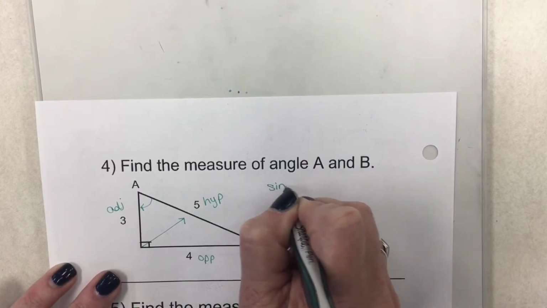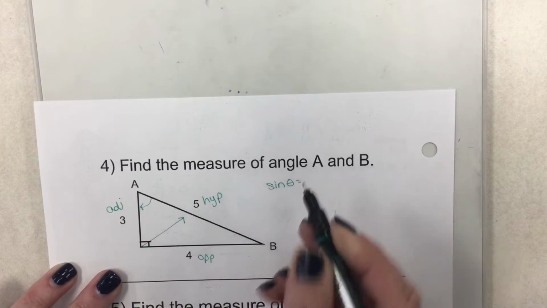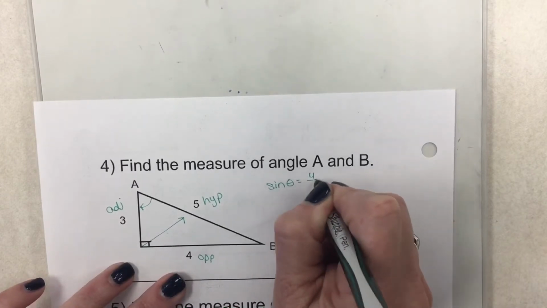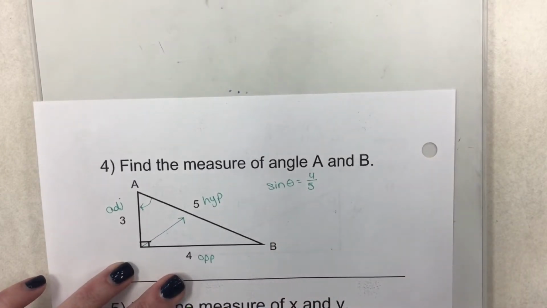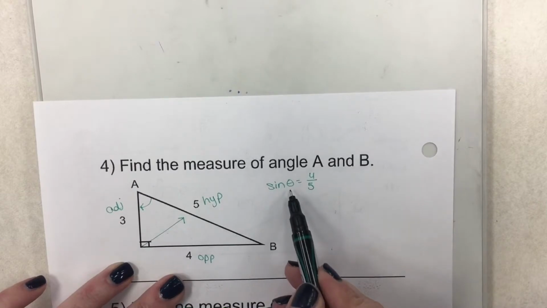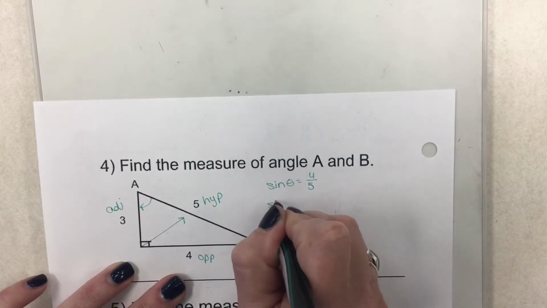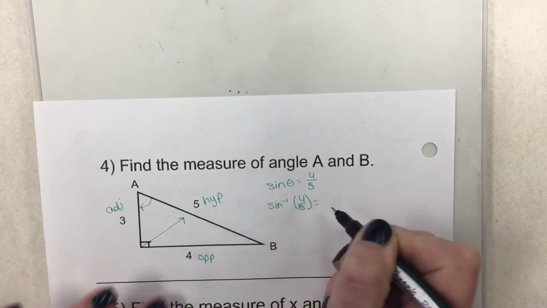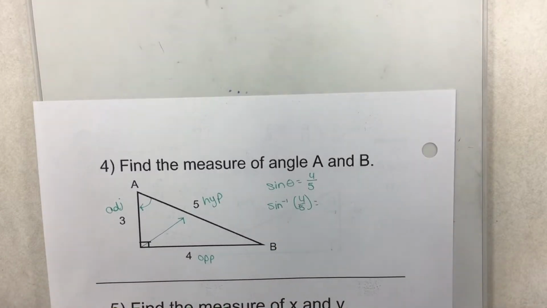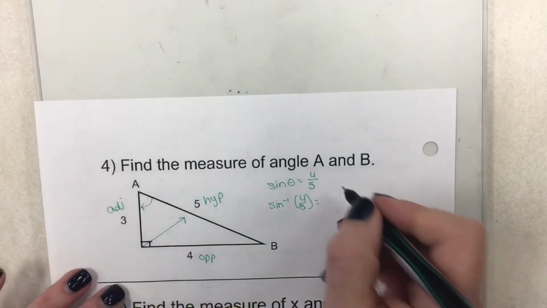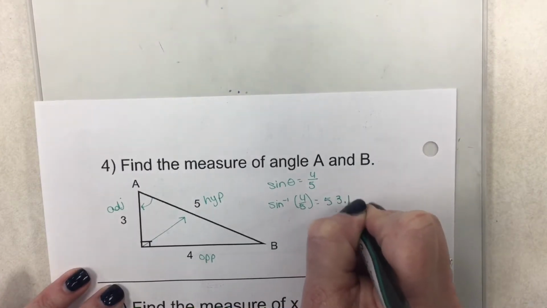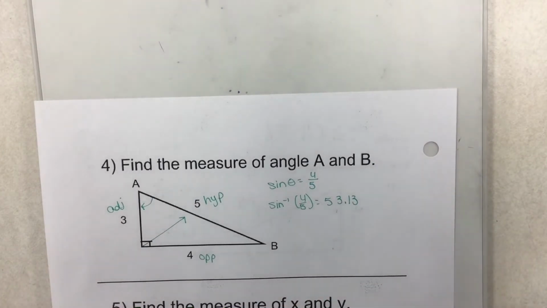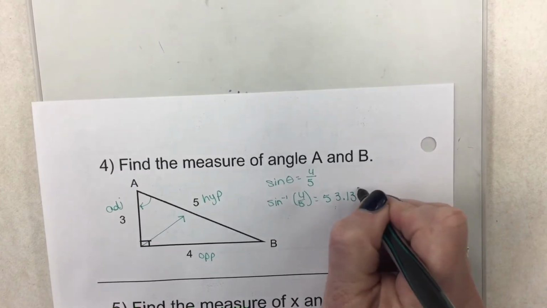So I'm going to say the sine of theta is opposite over hypotenuse. I'm looking for theta, I'm looking for the angle, so I'm going to be using inverse sine of 4/5 equals, I go to my calculator, find the inverse sine of 4 divided by 5, you should get 53.13 degrees.